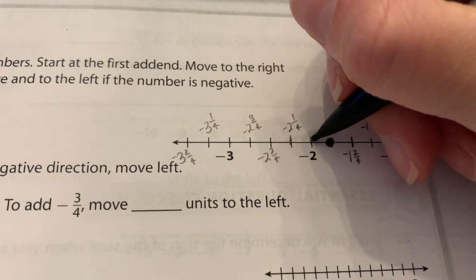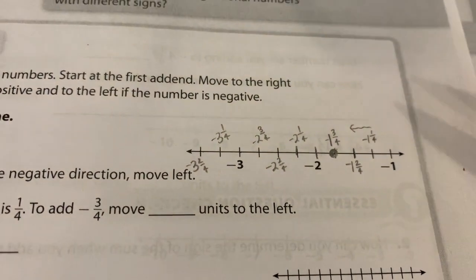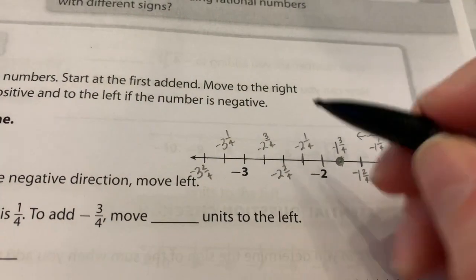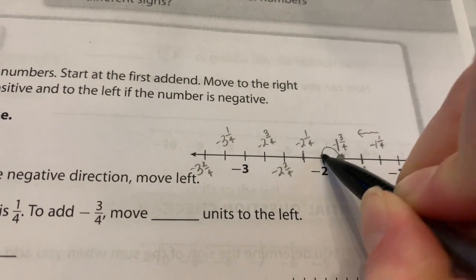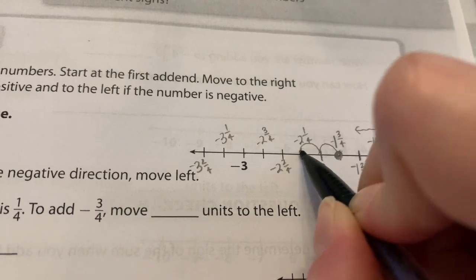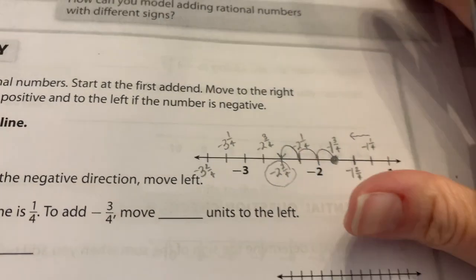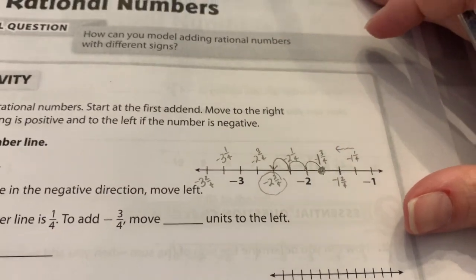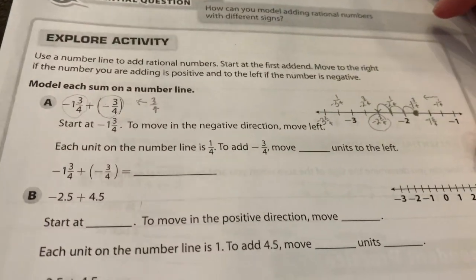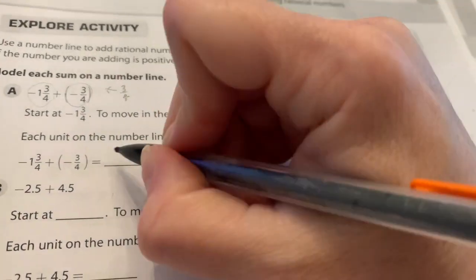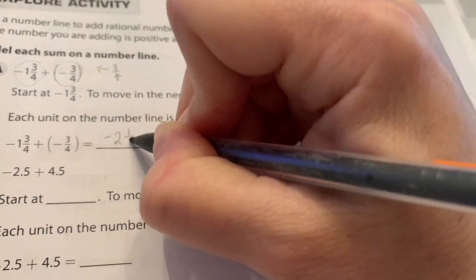Each one of these lines represents a fourth, right? So we're moving a fourth 3 times, like this. 1/4, 2/4, 3/4. And we land on -2 2/4, which is really -2 1/2. So let me write that here first, -2 1/2.